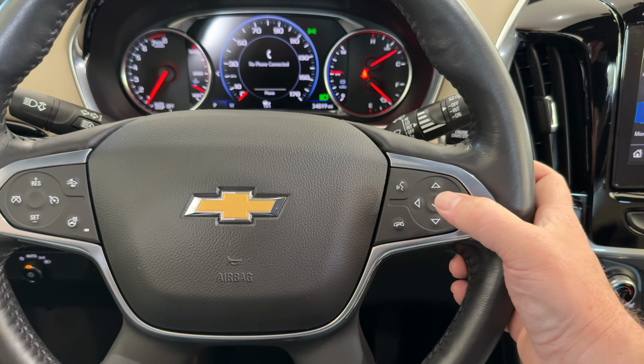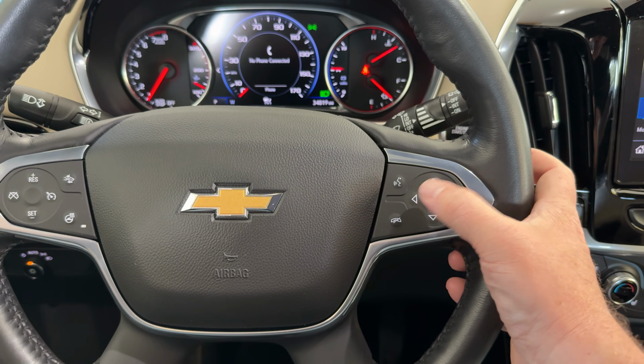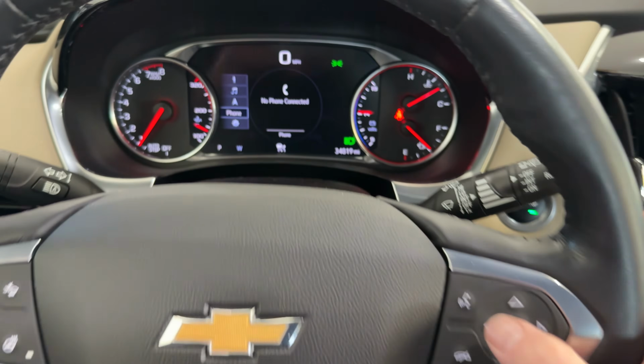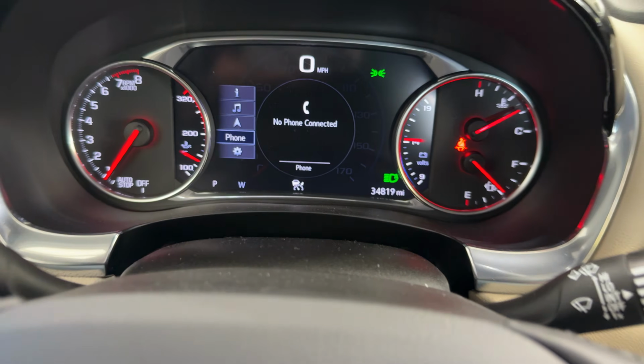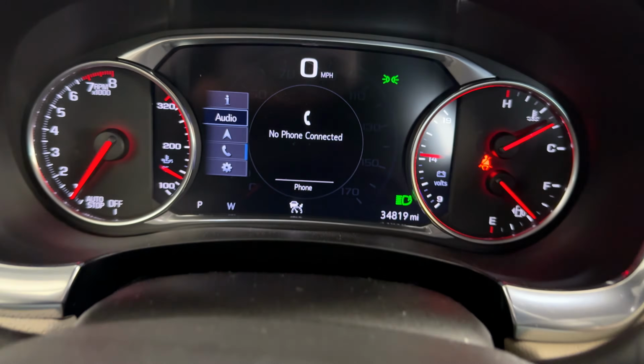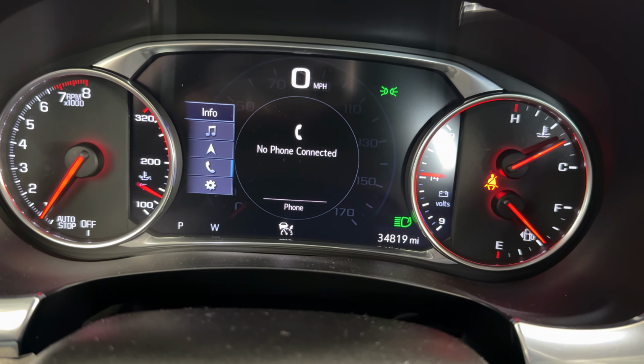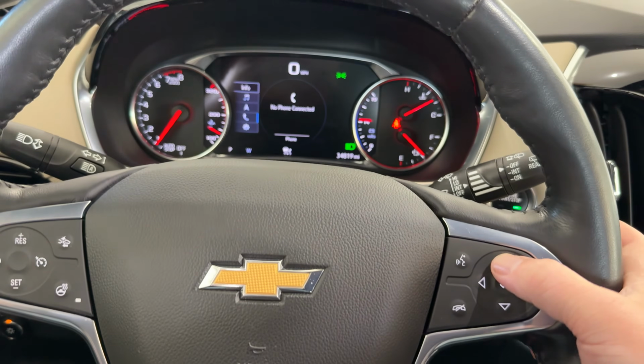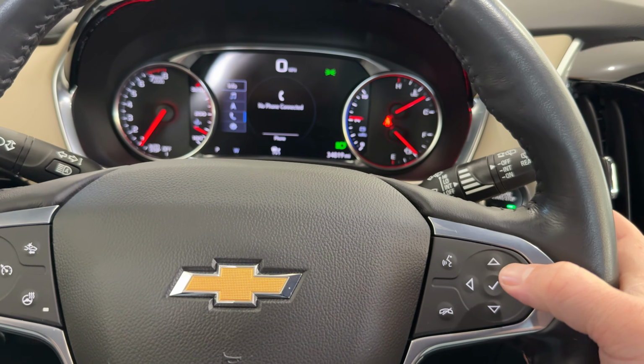So the first thing I'm going to do is arrow left, or press the left arrow. That's going to take us to this screen. Then what I'm going to do from here is arrow up and keep scrolling up until we get to the info screen. Once the info screen's highlighted, then press the check mark.